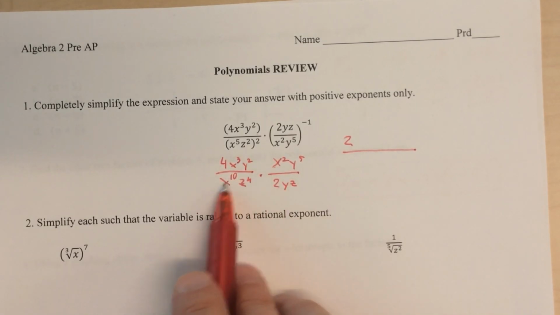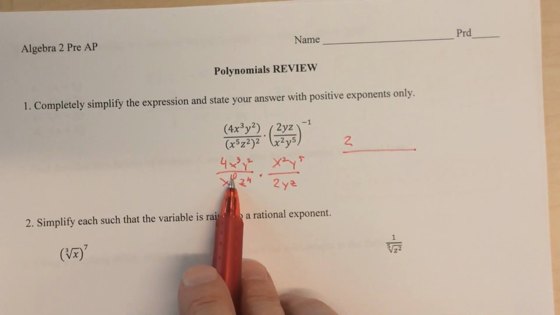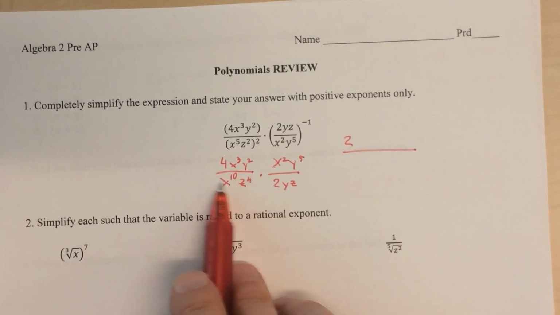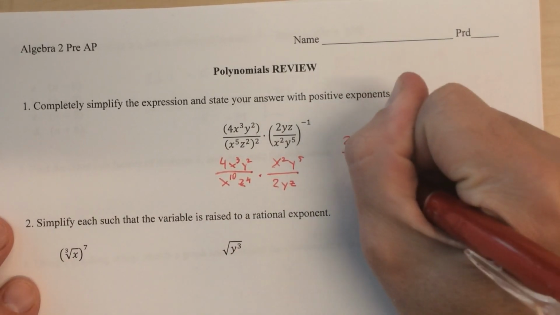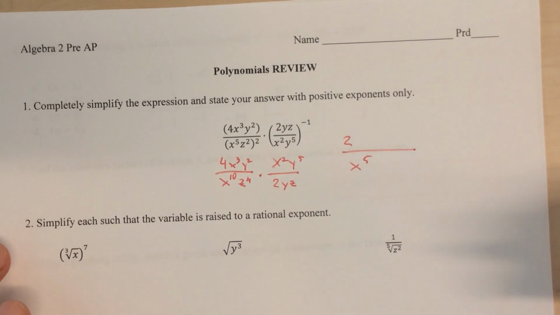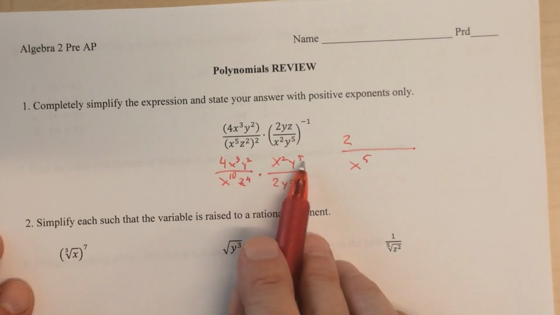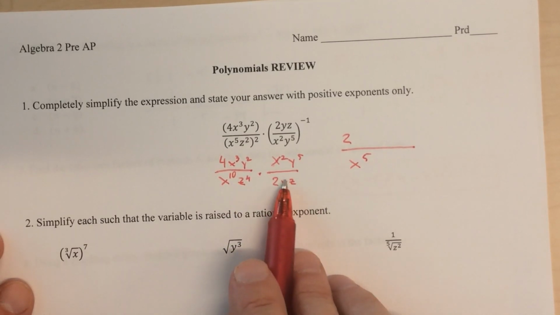That 5 compared to the 10 that I have on the bottom, you're really just going to take a difference of them. And since you're bottom heavy with the x's, you're going to keep that difference on the bottom. So between 5 and 10, that difference is 5, 5 greater on the bottom. We'll keep it on the bottom there. For the y's, I have a y to the 7th on top. I do have a y on the bottom.